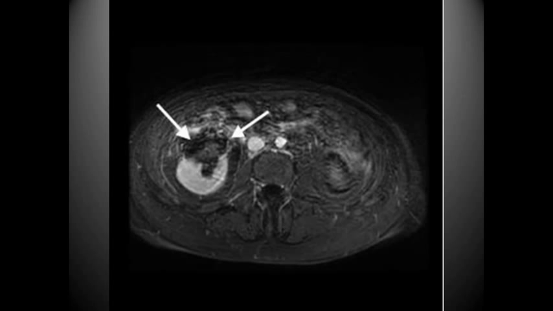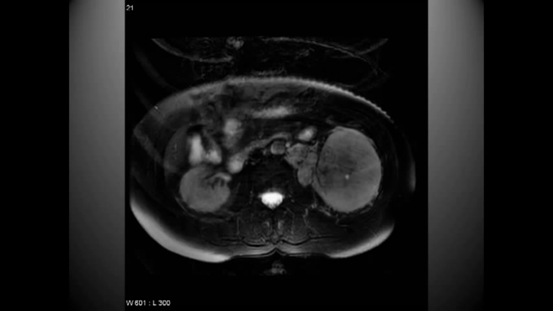Here's another example of the renal cell carcinoma on the right side. Notice where the white arrows are pointed. We have an invasion of the right kidney with pretty much obliteration of any kind of margins in the kidney, probably marked by decreased urinary output. Okay, this is a renal cell carcinoma.